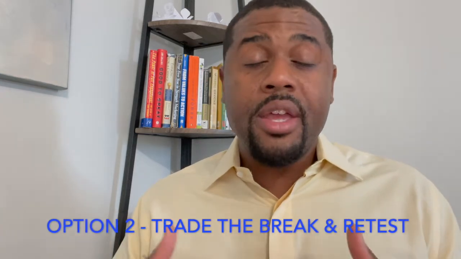Once that close happens, for some traders, they trade the breakout. Once that happens, they enter the market. Then you have traders like myself who trade the breakout, but we wait for the retest to happen. So it's called a break and a retest. So same thing, where you're going to have the resistance zone and the support zone, right? And once it breaks out of that zone, as it goes up and breaks the resistance zone, you want it to now retest as a floor.